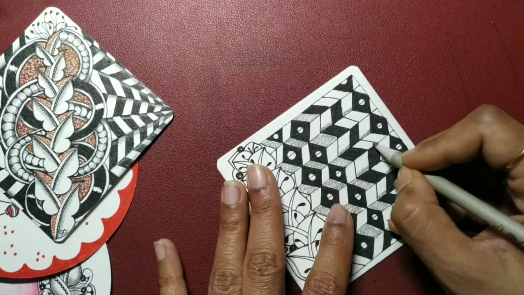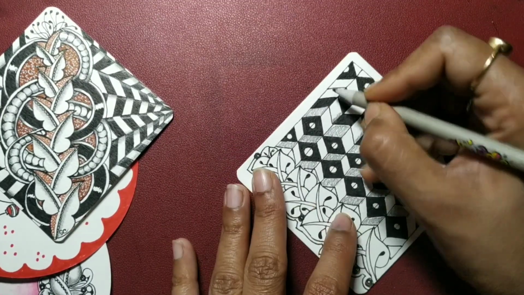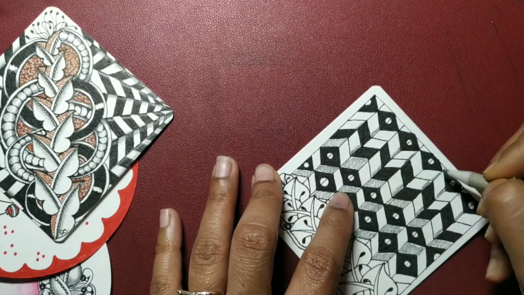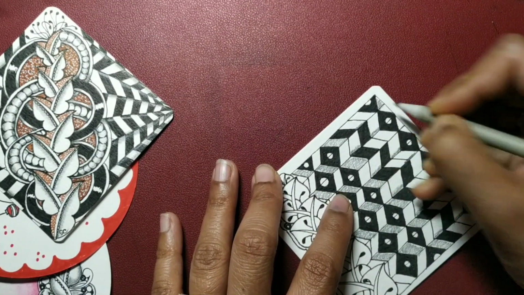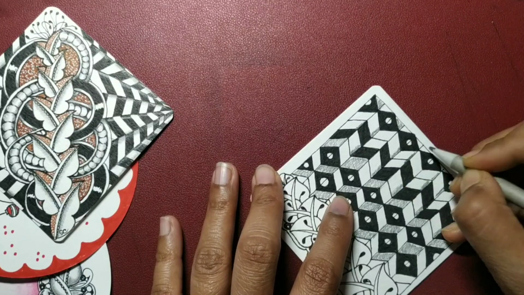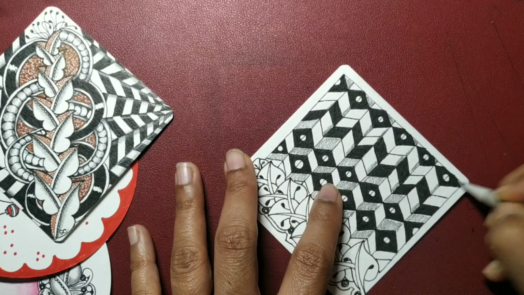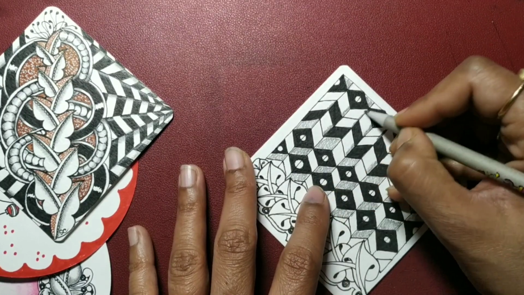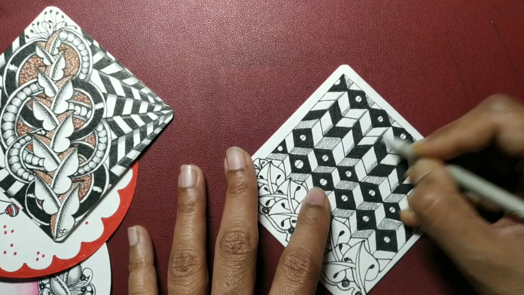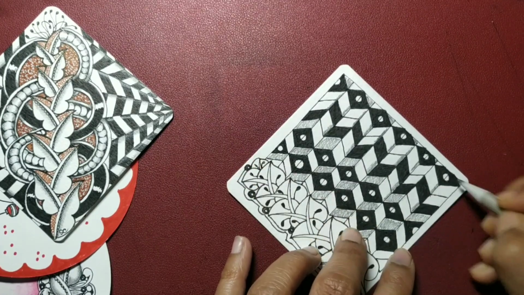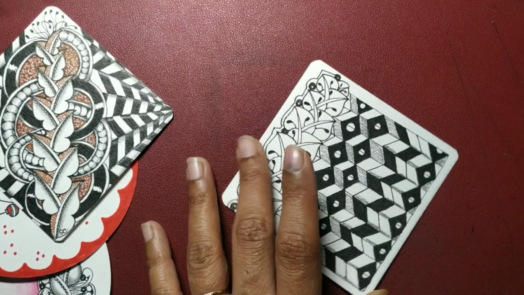You can add it to all also, that's okay. So this last row again, leave one, shade one, like that. So let us now blend.